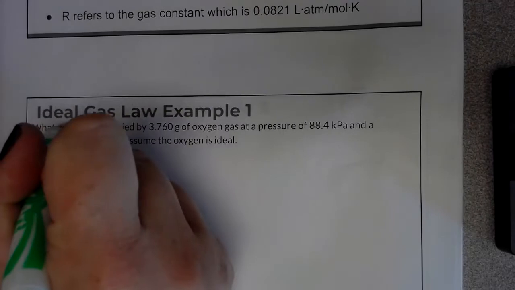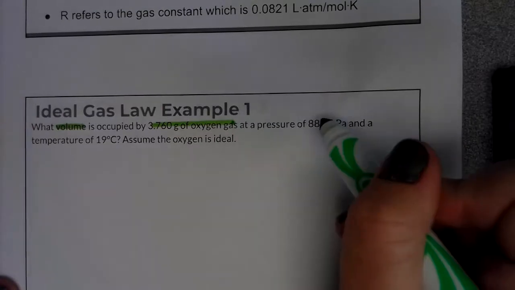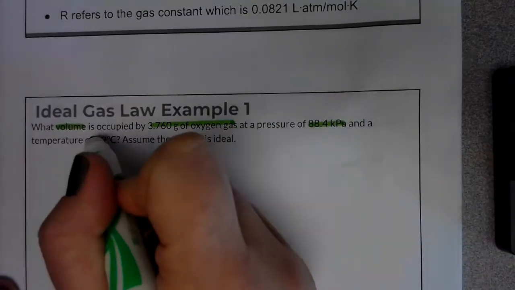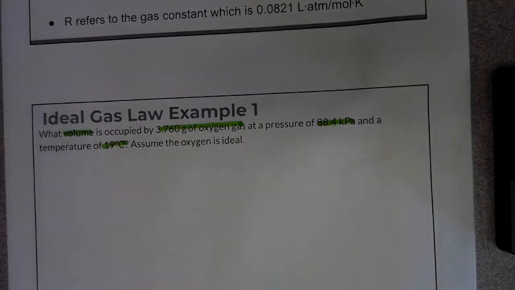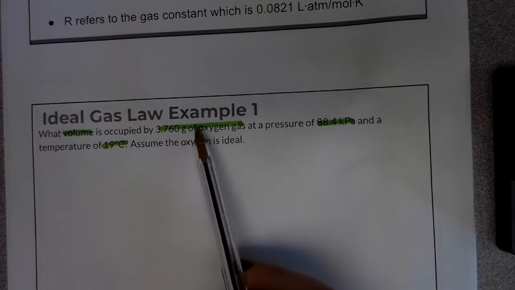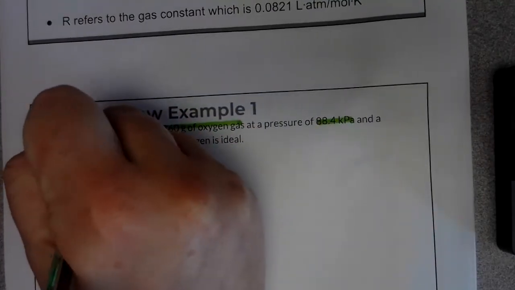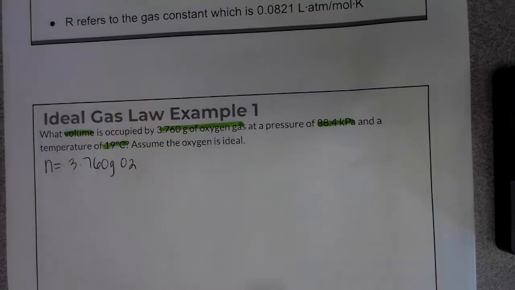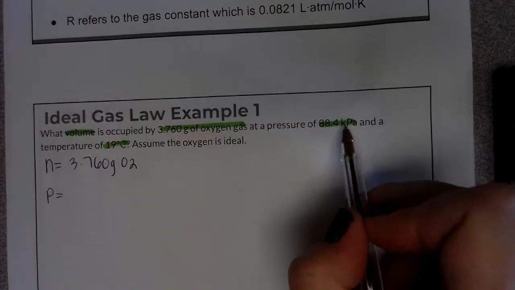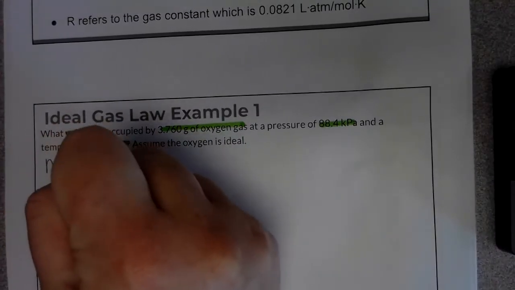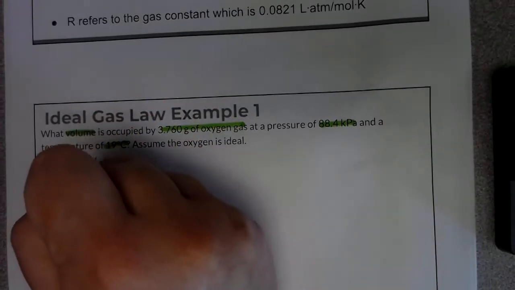It says, what volume is occupied by 3.760 grams of oxygen gas at a pressure of 88.4 kilopascals and a temperature of 19 degrees Celsius? Assume oxygen is ideal. So I'm solving for volume. I'm first going to have to convert my grams of oxygen gas to moles of oxygen gas. So n: 3.760 grams of O2 we're going to convert to moles of O2. My pressure, P, I have to convert from kilopascals to atmospheres. And then my temperature, T, I have to convert from Celsius to Kelvin.